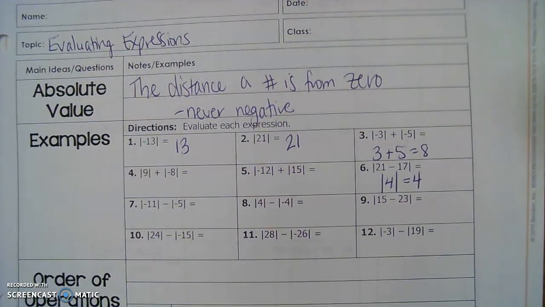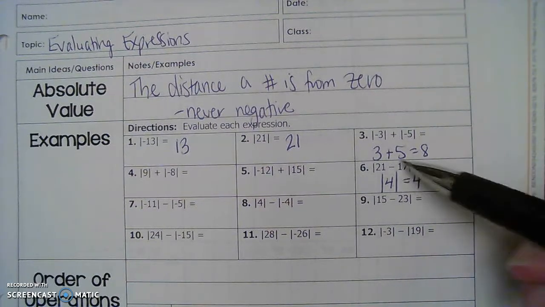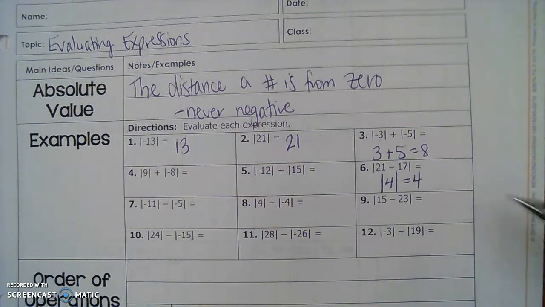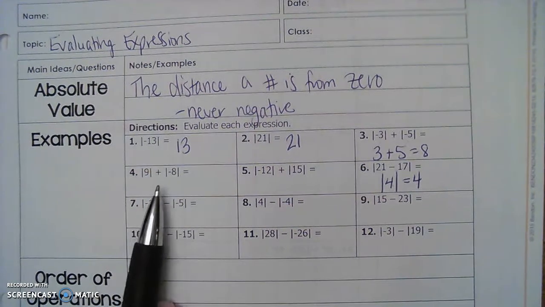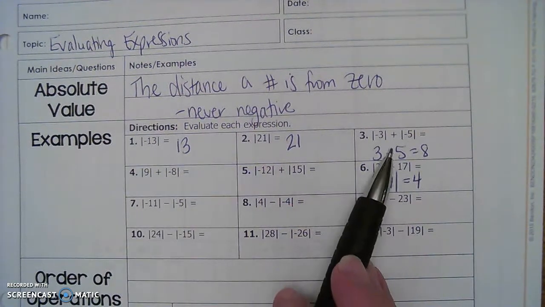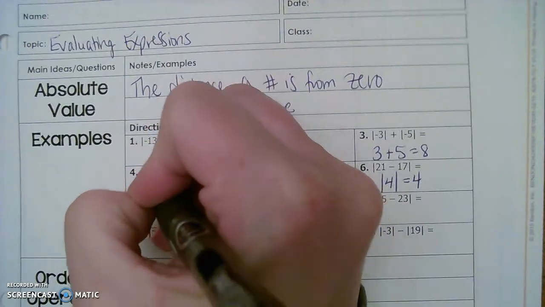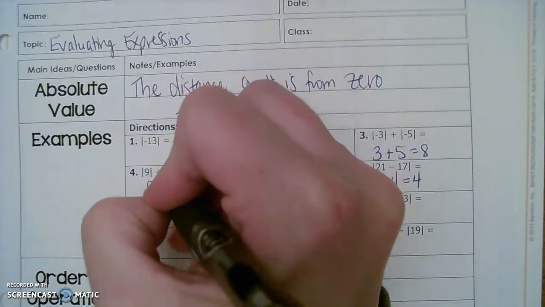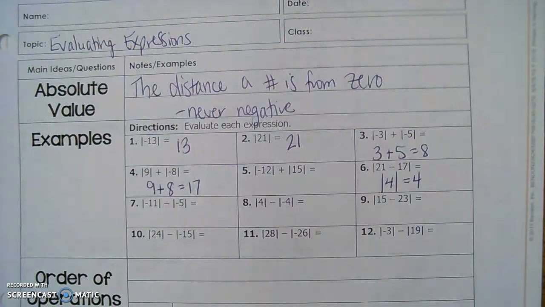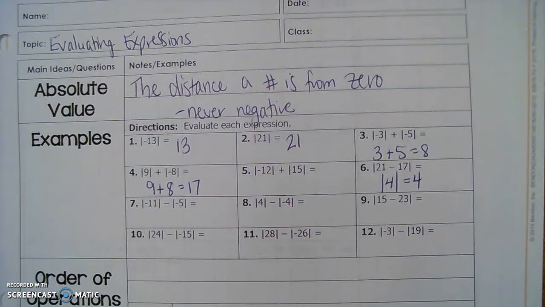Absolute value bars, when we get down to the rest of the examples, act like parentheses. So you need to do the inside first before you take the absolute value. When we look at number 4, it looks like number 3, where we have 2 separate ones. So the absolute value of 9 is 9, plus the absolute value of negative 8 is 8. 9 plus 8 is 17. You can go ahead and pause and see if you can get the rest of them correct.